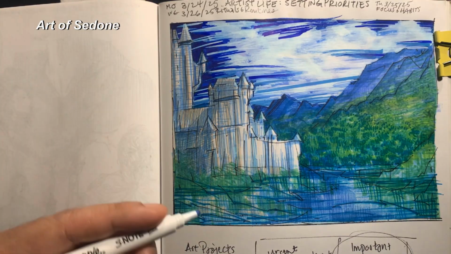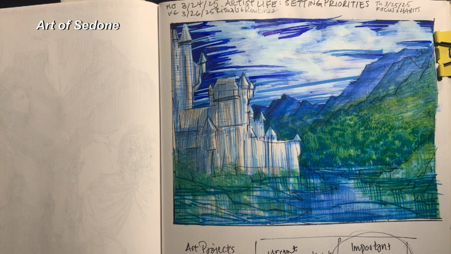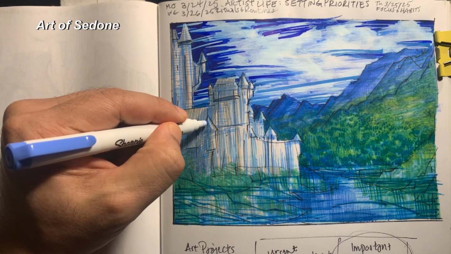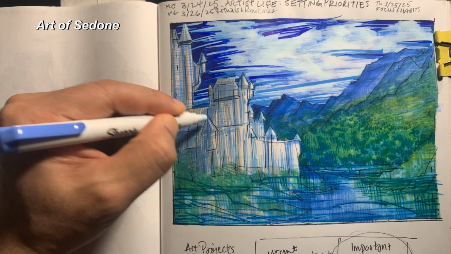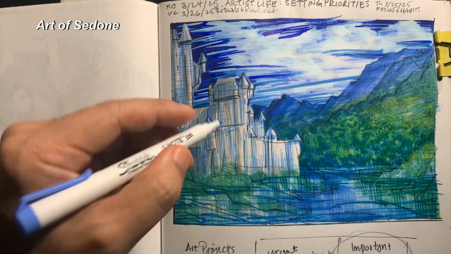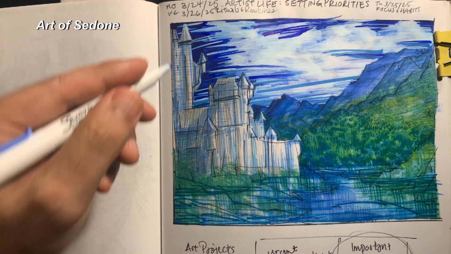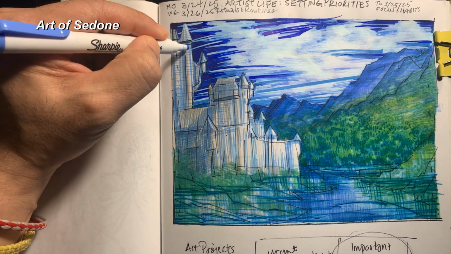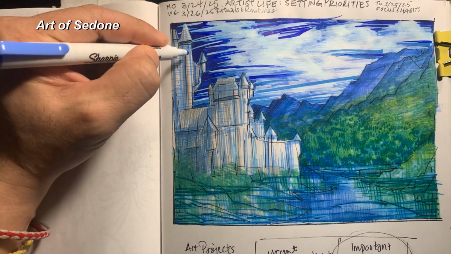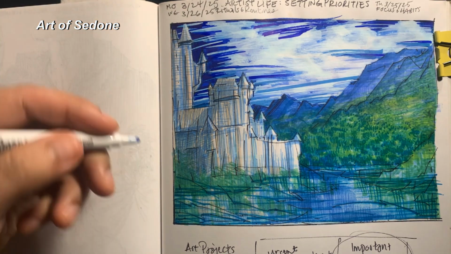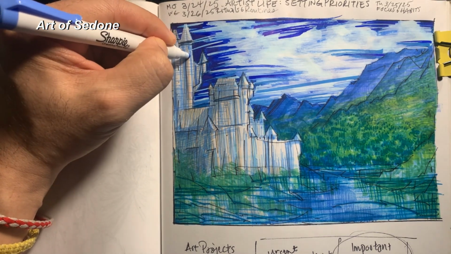I approach art making like a ritual, and I guess I can explain the term. There's obviously the definition of it, but then there's the meaning it has for me personally.